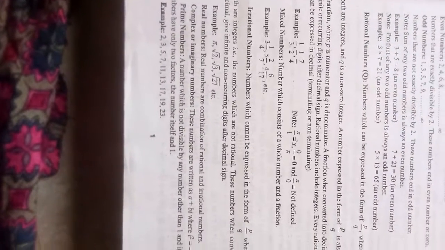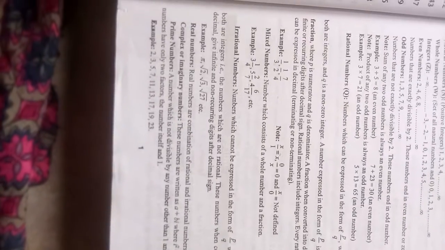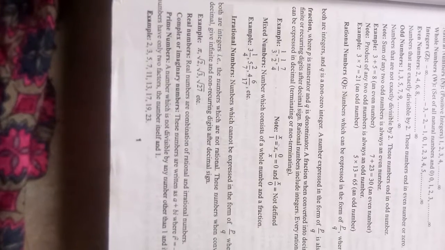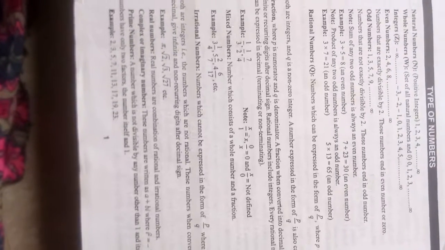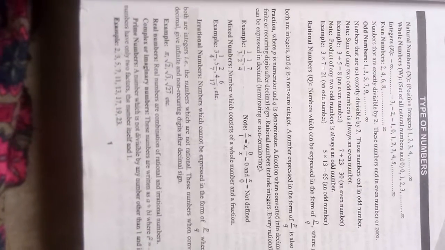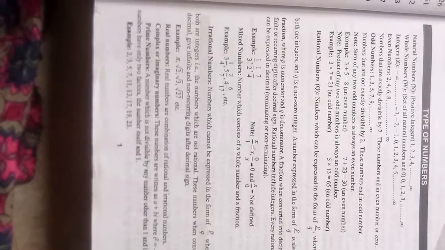So prime numbers: a prime number is a number which is not divisible by any number other than 1 and itself. Those numbers have only two factors, the number itself and 1. Example, I am taking 2. So we can say that 2 is a prime number. Why? Because in how many ways can I multiply to get 2? Only one way: 2 times 1 is equal to 2. Here we are getting only two factors. What are the two factors? The number and 1, right?